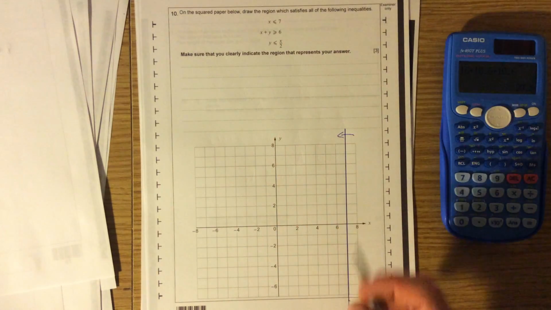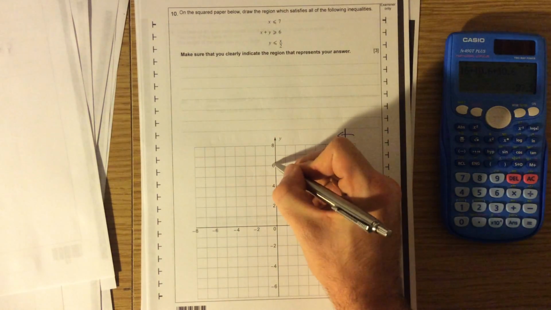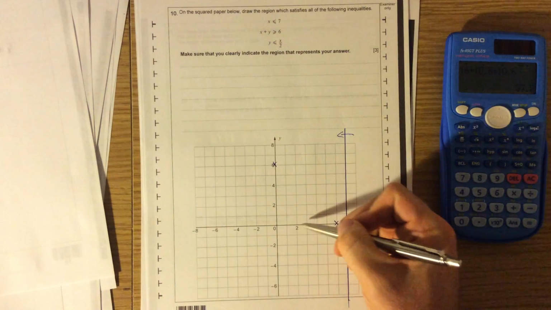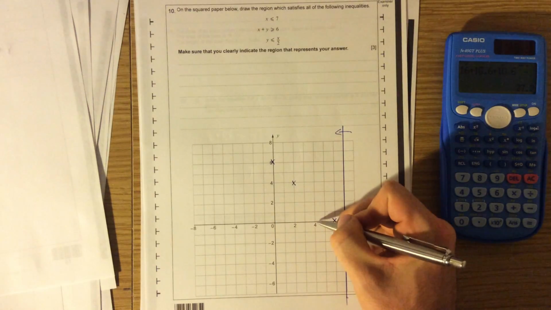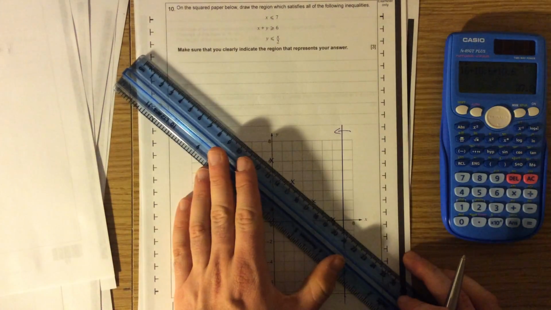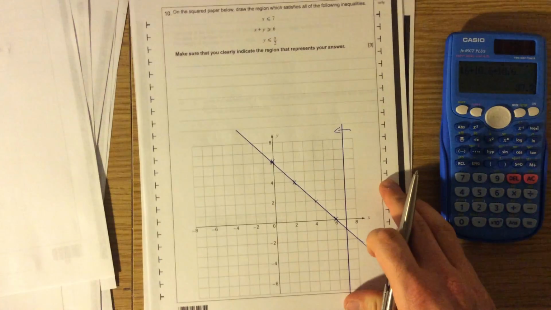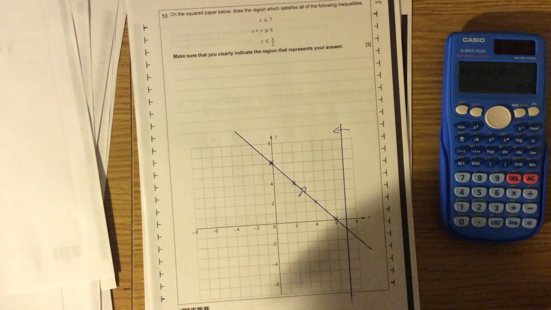X plus y equals 6, try some values. So if x is 0, y has to be 6. If x is 6, y has to be 0. And if, say, x was 2, y would be 4. If x was 4, y would have to be 2. Because when I add them together, they have to make 6. Now, x plus y has to be bigger than 6, so that has to be that side of the line.